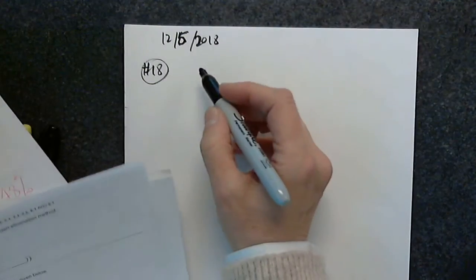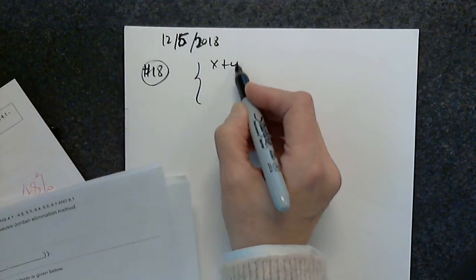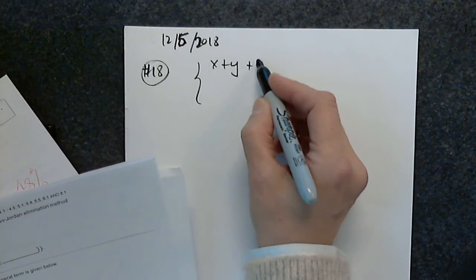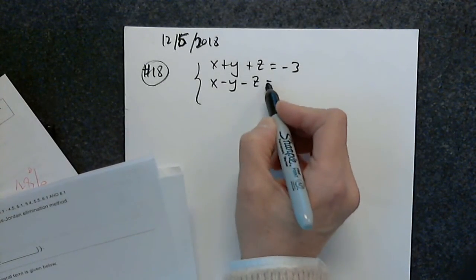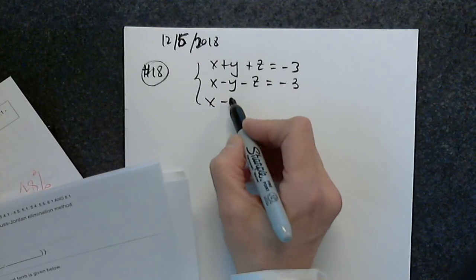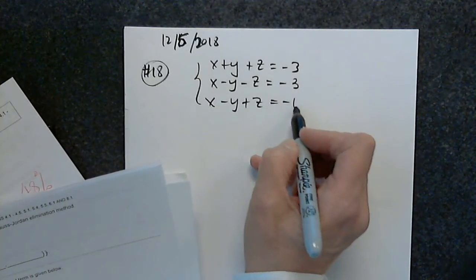The Gauss-Jordan? Okay, so let's do it again. I thought we did it, but maybe not. Maybe I'm wrong. So x plus y plus z equals -3. X minus y minus z equals -3. X minus y plus z equals -11.